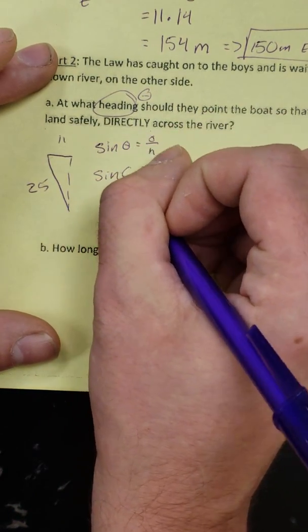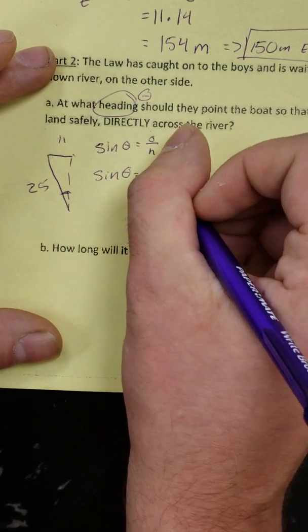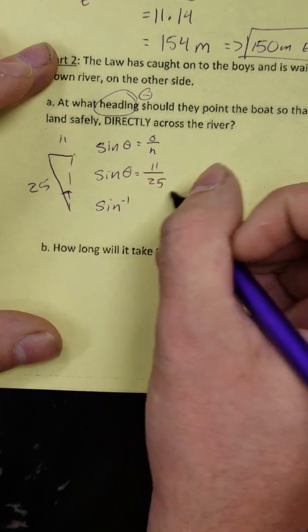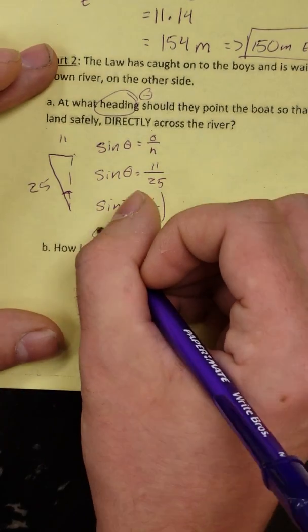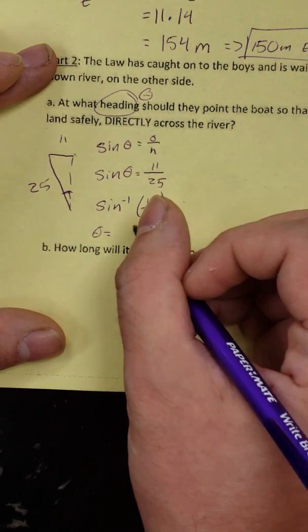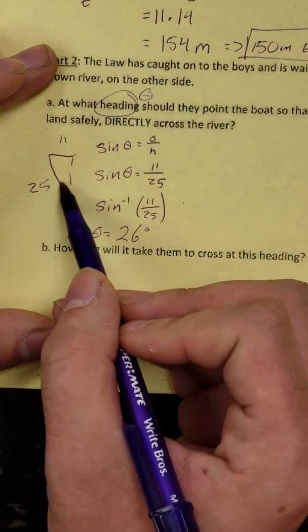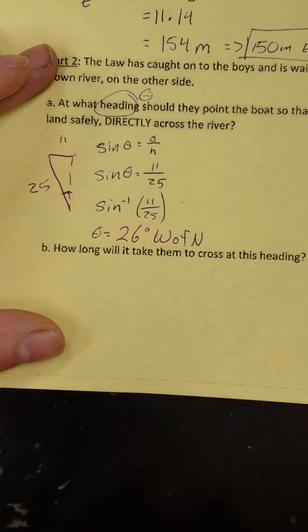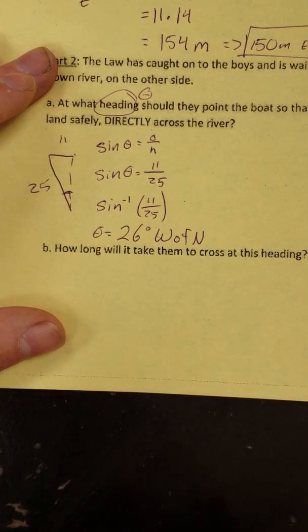So sine of the angle equals, since we're figuring out this angle, opposite is 11 over 25. And since we're trying to find the angle, it needs to be the inverse of this. So what you end up getting should be right around 26 degrees, and then we are west of north. So there is our angle for that.